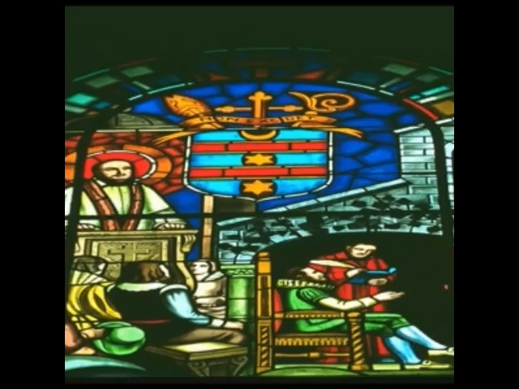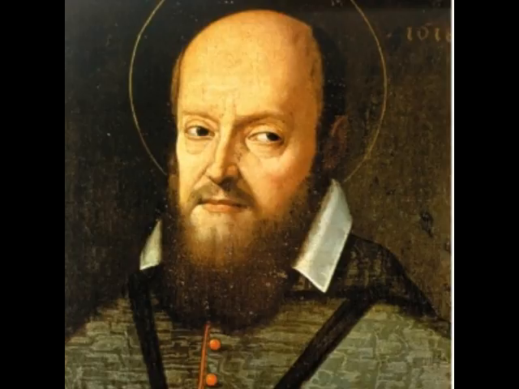Now moving on to the third window, the theme of which is Francis de Sales, Bishop and Prince of Geneva, from 1602 to 1622. We see at the top of the window the depiction of the coat of arms of St. Francis de Sales as Prince-Bishop of Geneva in residence in Annecy. This scene also depicts the miracle of the crucifix.